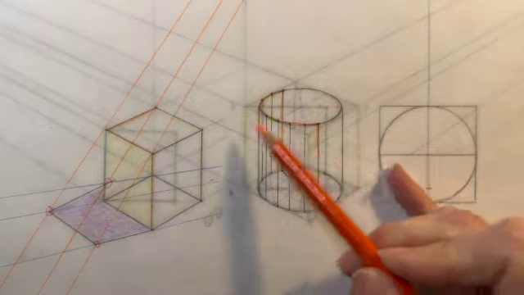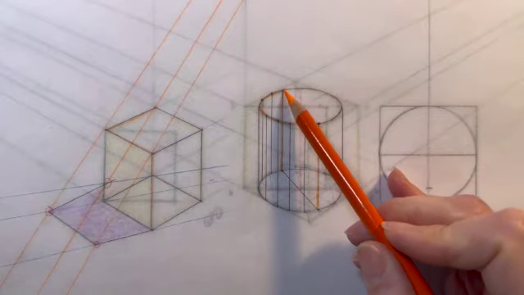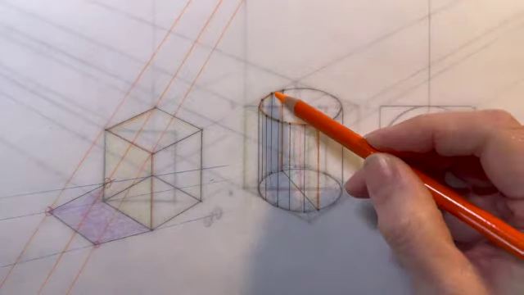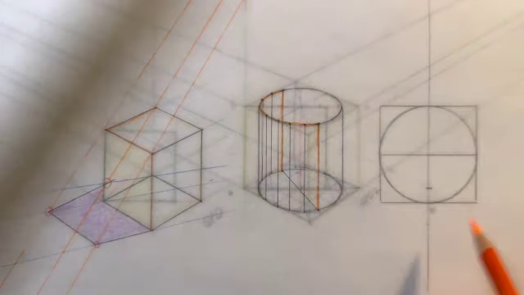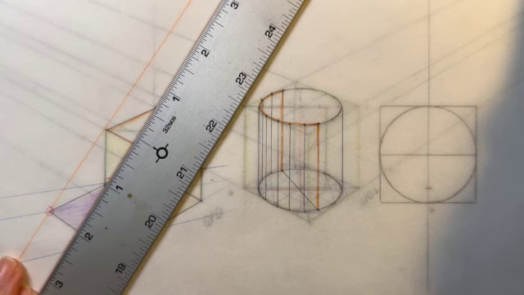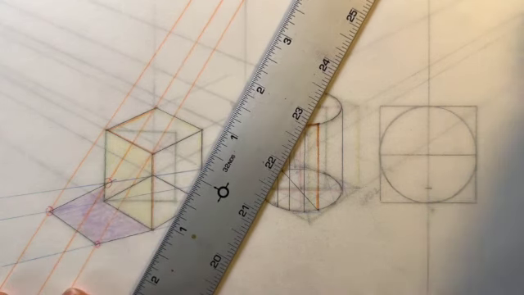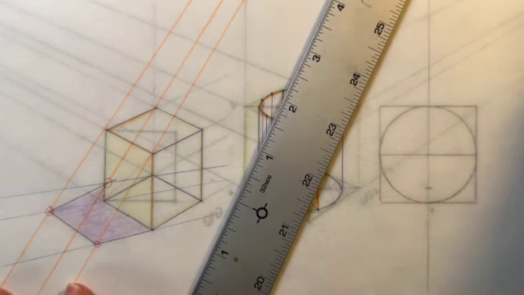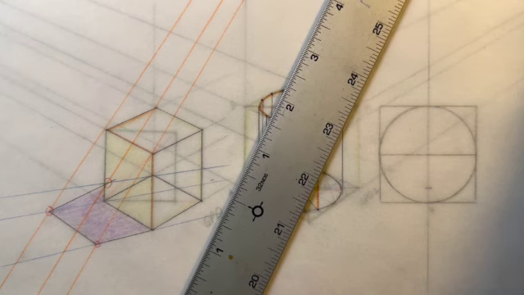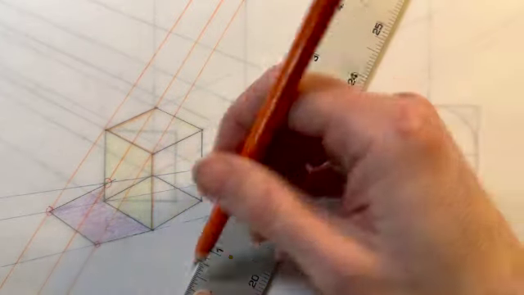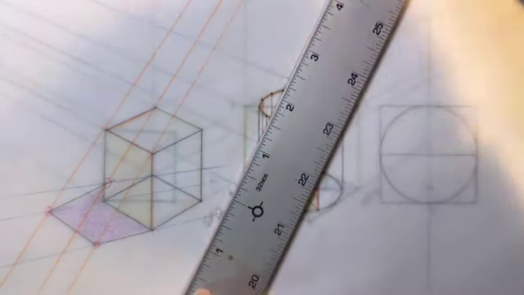I recommend going in order here, like find this point, find this guy, find this one, just so you don't get confused. I'll start back here. So I go vanishing point of light through my very first point. Okay, there she is.